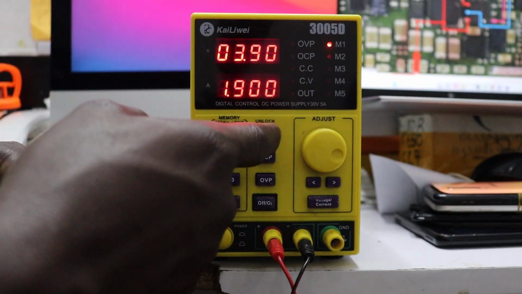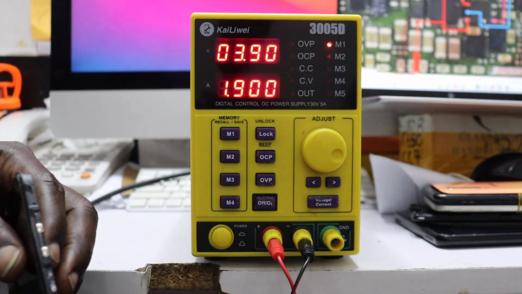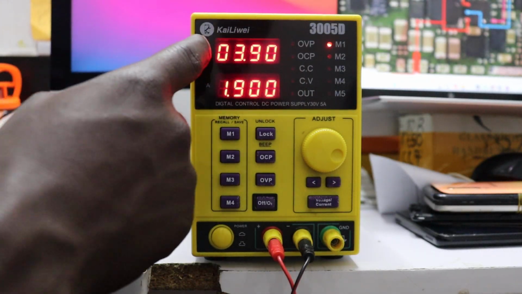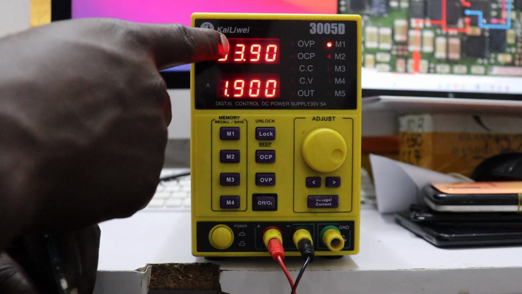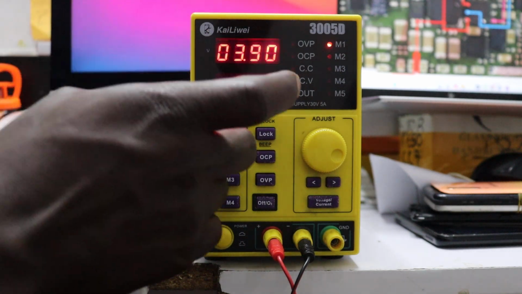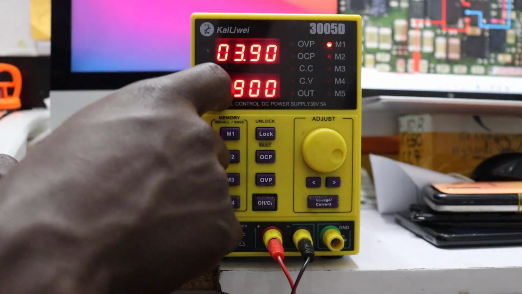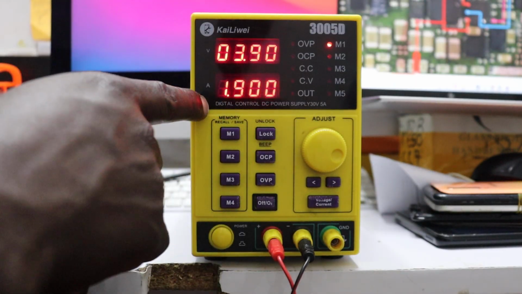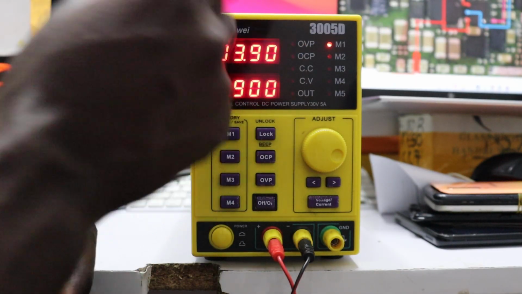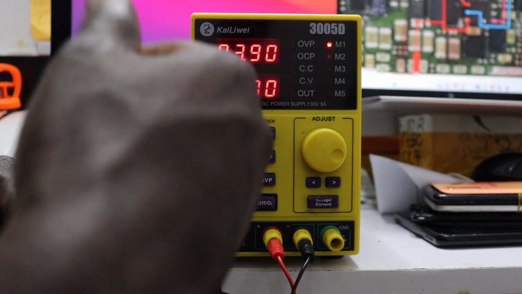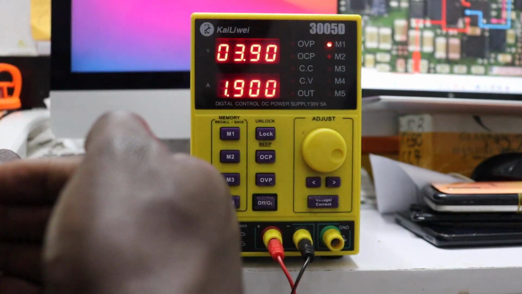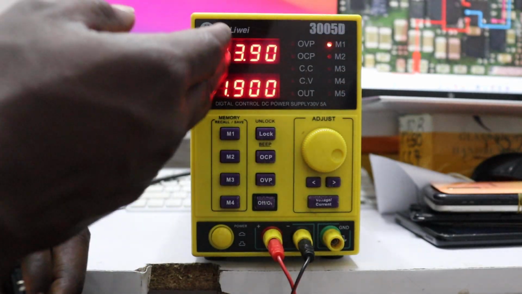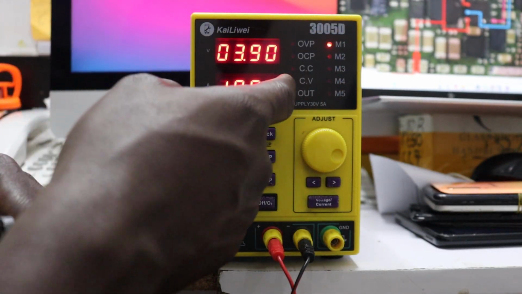Then we say okay. You see, now under memory 1, we have a 3.9 volts output and a current to be consumed of maximally 1.9. Then we can lock that area. Then we start this way. We activate over voltage protection so that in case of any trouble, the voltage cannot go beyond 3.9 volts. Then we will activate the over current protection.